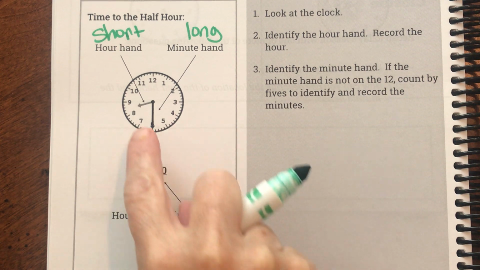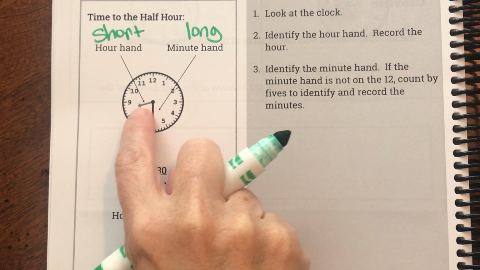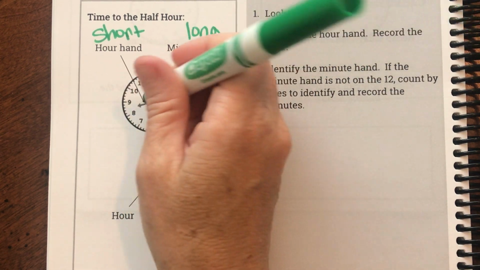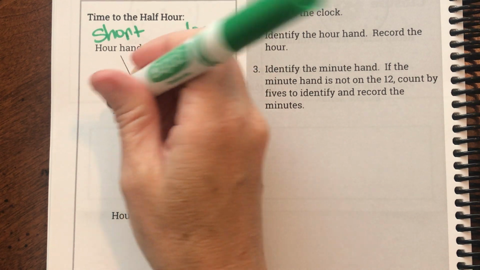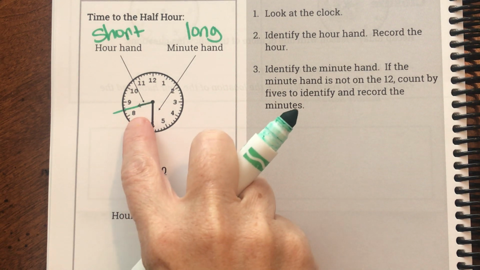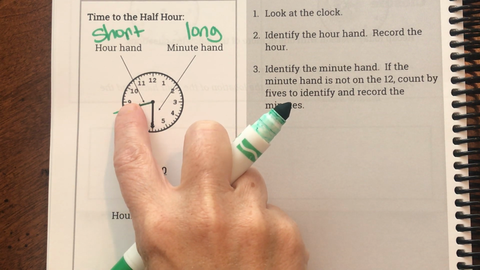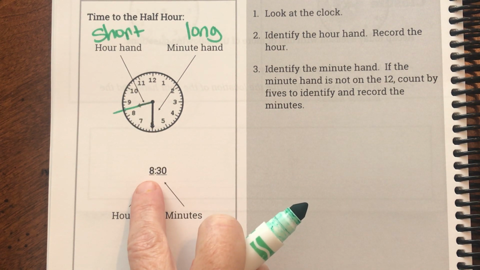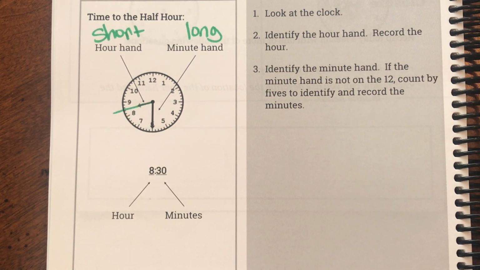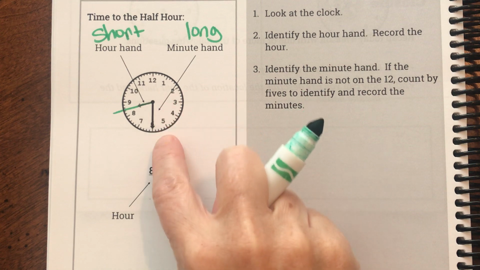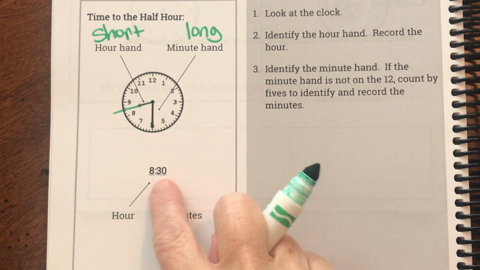So what time this says is, if I see my hour hand, if you notice, it's not pointing exactly to the 8 anymore. It's kind of pointing in the middle. What this tells me is, it's 8, it's not yet 9, but it's more than 8. So my hour is actually 8 because I'm not yet at the 9. So that gets a little tricky. So we have to kind of look at that. So my hour hand is 8, and then my minute hand is called 30 minutes.